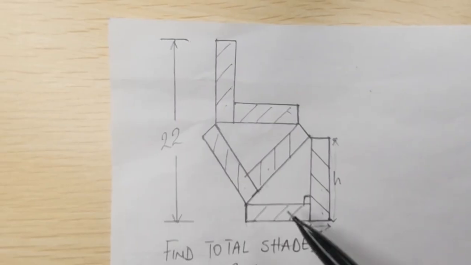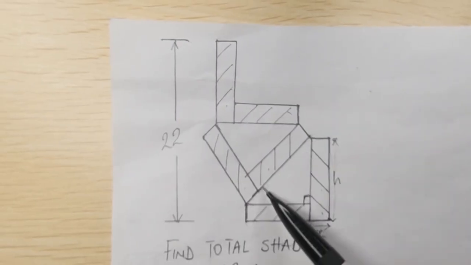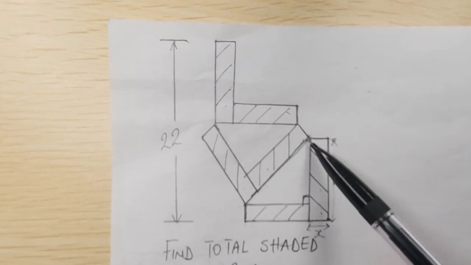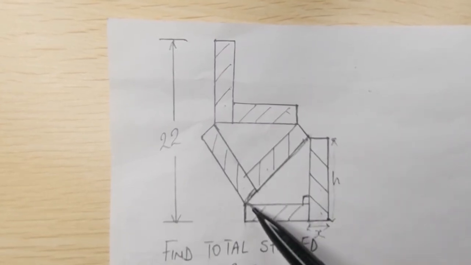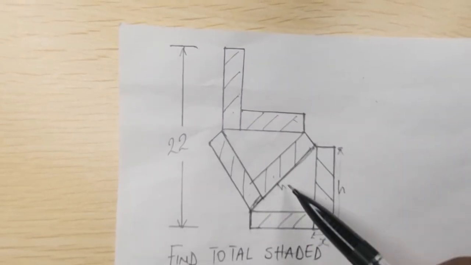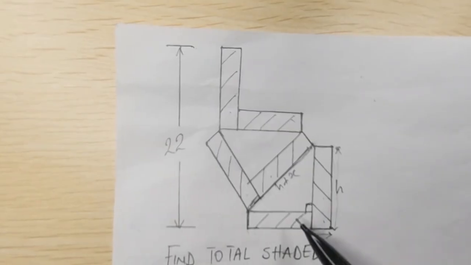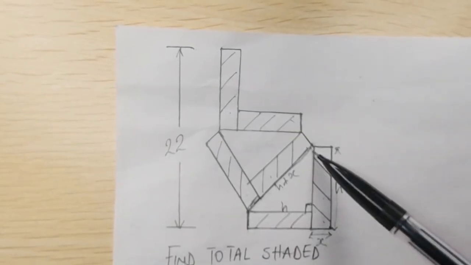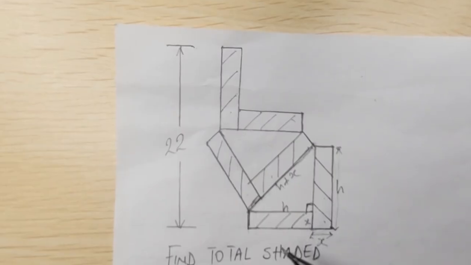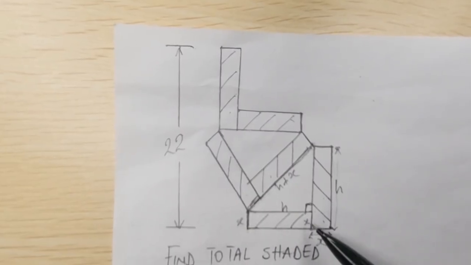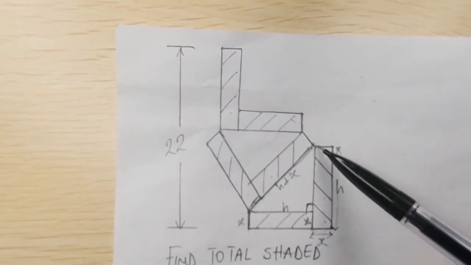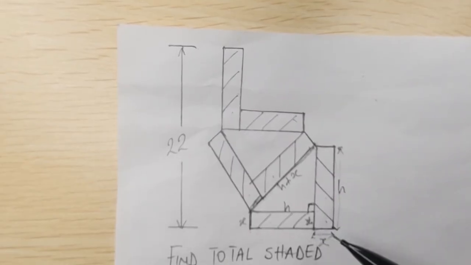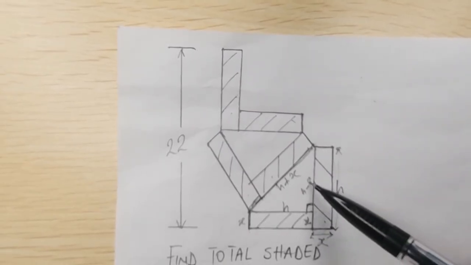Right, so if we come here, we see that this is H, and this is H and X. So this whole length becomes H plus X. This length is our H, and this length becomes, because this is X here, this is X, this is X, this is also X, this whole length becomes H minus X. So this becomes that.